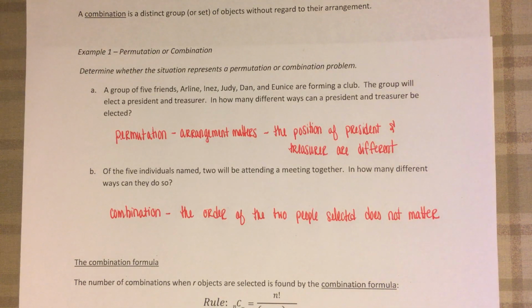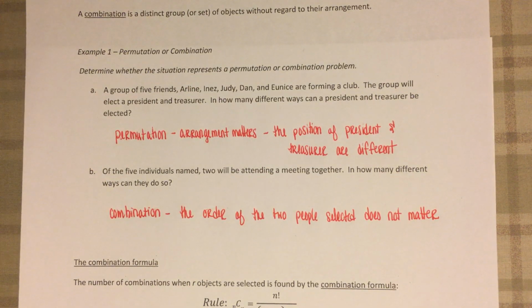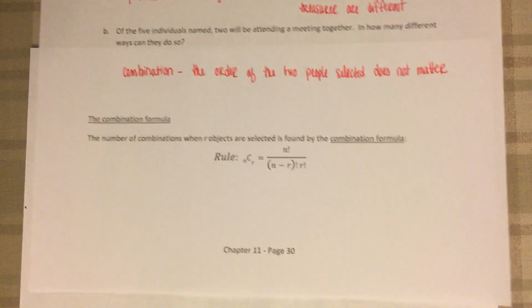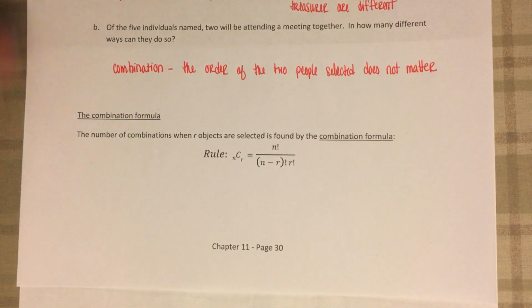As we go through these next couple of problems, what we want to keep in the back of our mind is whether or not order, arrangement, or different positions matter. Our combination formula is listed down here at the bottom. The number of combinations when our objects are selected is found by the combination formula. It looks very similar to our permutation formula.